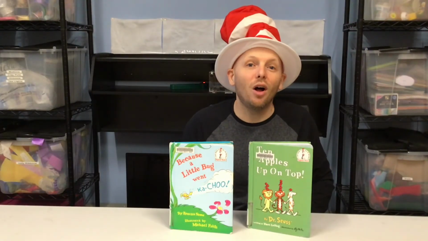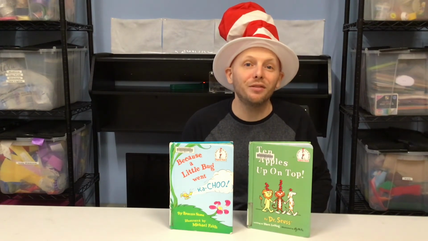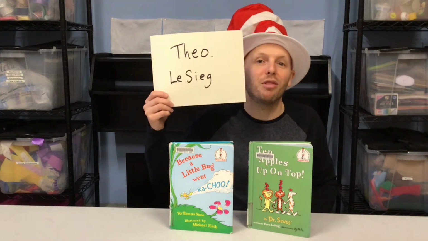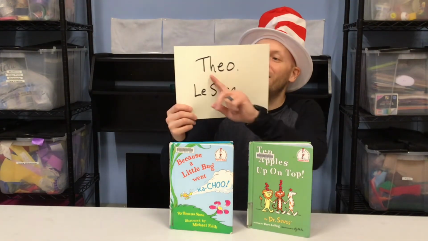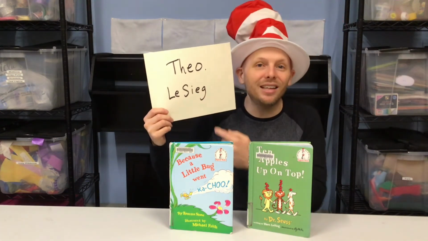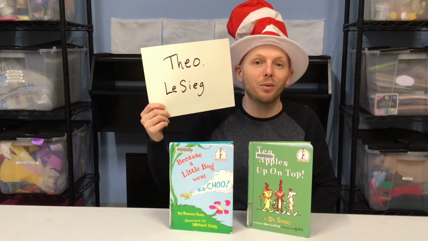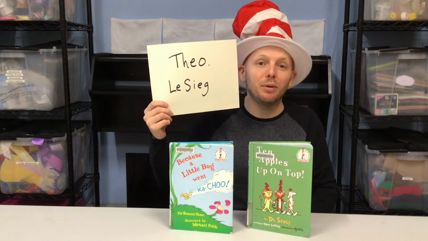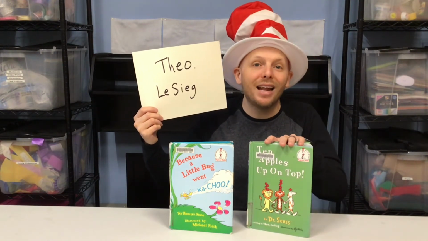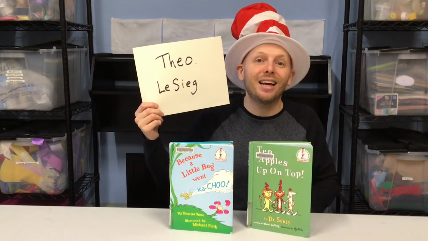Theodore Geisel also wrote books under a different name besides Dr. Seuss. He wrote about 12 books under the name Theo Lesieg. Theo because his full name is Theodore, and Lesieg is Geisel, his real last name spelled backwards. Some of the most famous books that Dr. Seuss wrote under the name Theo Lesieg were Ten Apples Up on Top, and Because I Had Duck Feet is another one too.